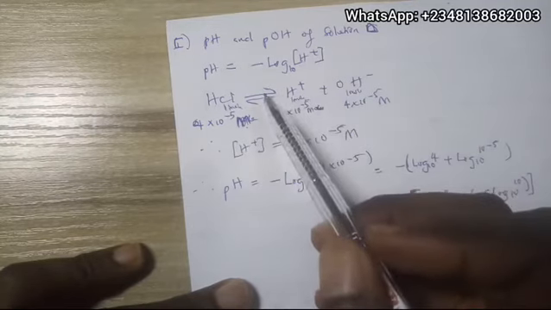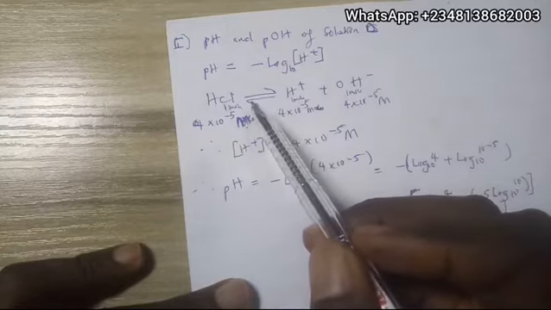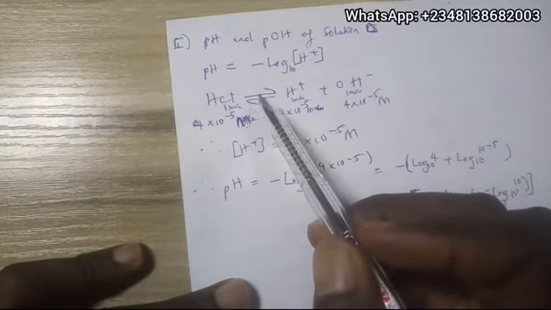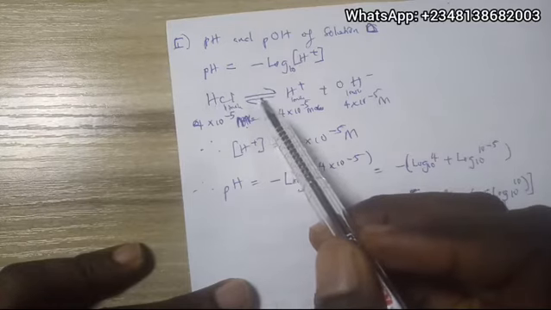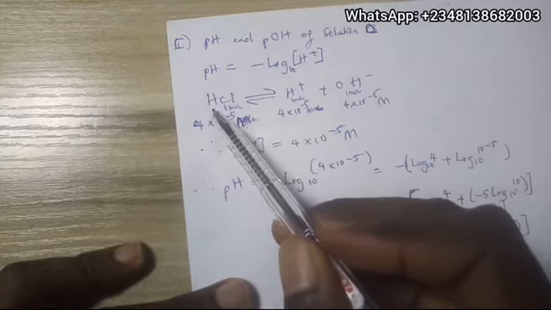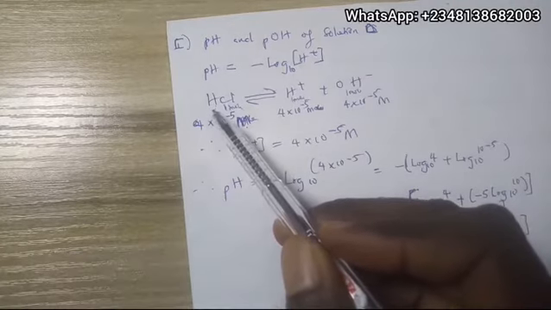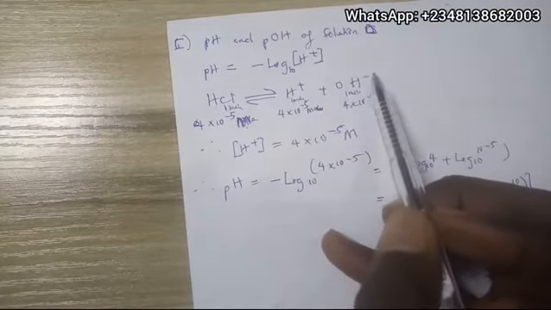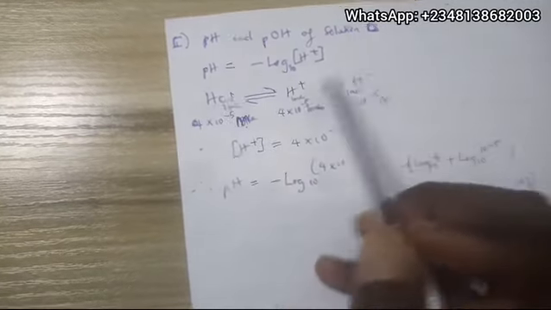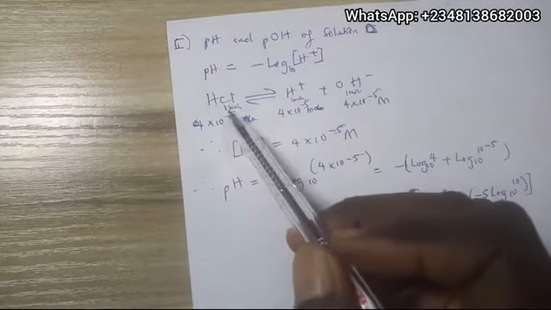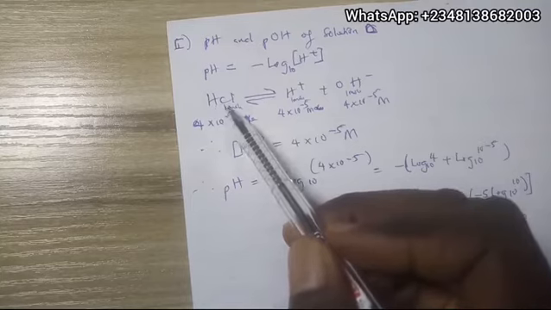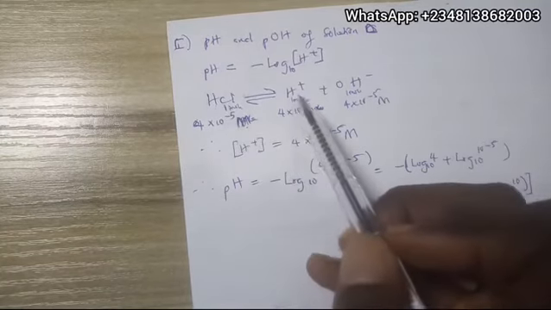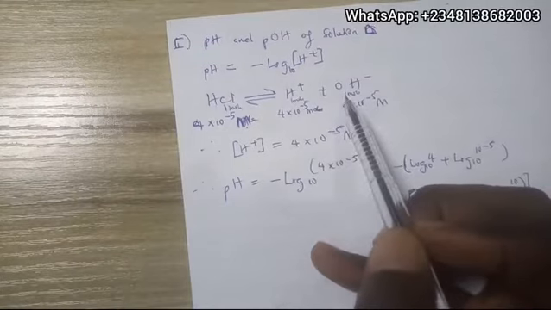We now go back to the ionization of hydrochloric acid, not hydrogen chloride, sorry, hydrochloric acid, because hydrogen chloride is not electrovalent. It's not ionic, so it should be hydrochloric acid. If I mention hydrogen chloride, sorry, it's hydrochloric acid. Now, hydrochloric acid, when ionized, will give hydrogen ion plus hydroxide ion. Now, if you look at this ionization, that implies that one mole of hydrochloric acid will yield 1 mole of hydrogen ion and 1 mole of hydroxide ion.